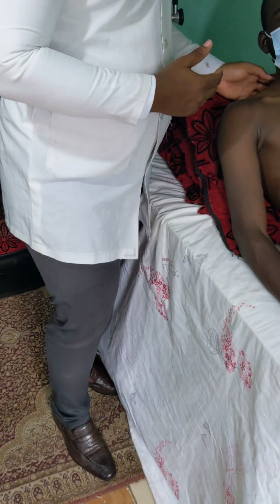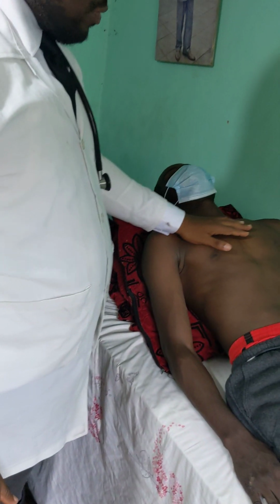You have to auscultate at the level of the back, similar to what you have done for the front. So from here, you have finished with the respiratory system examination.